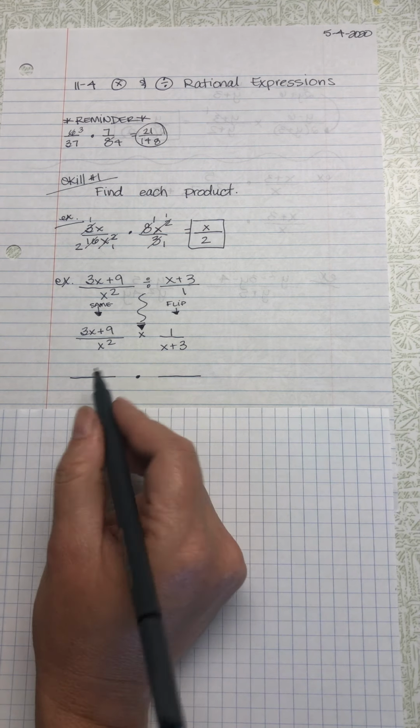Time for you to try one. Take a look at this. y minus 6 on the top, 2y plus 6 on the bottom, divided by, so you're going to be flipping and changing the sign, y plus 2 over y plus 3. Go ahead and pause it. Try to solve.